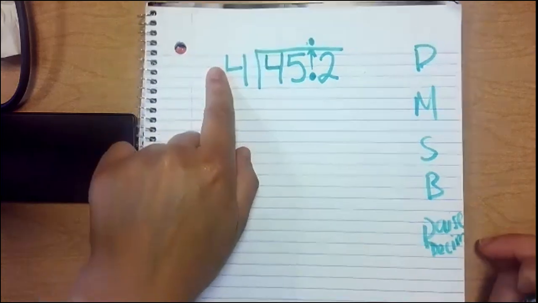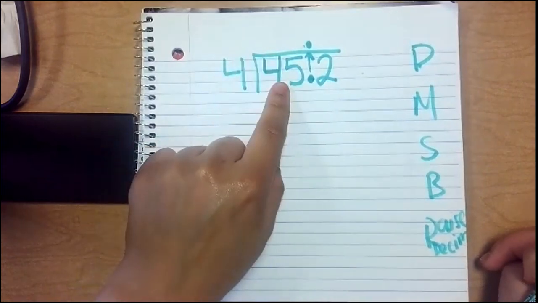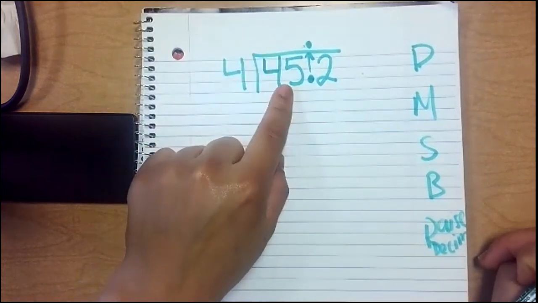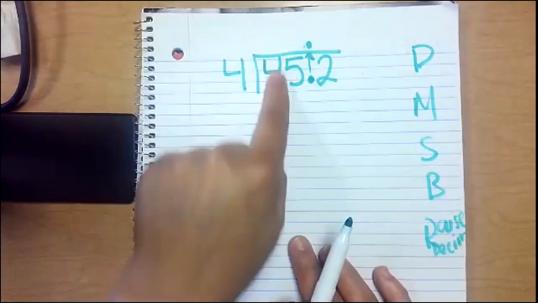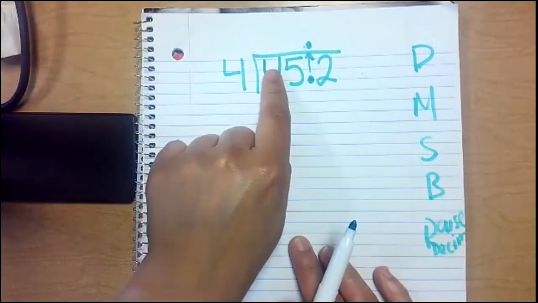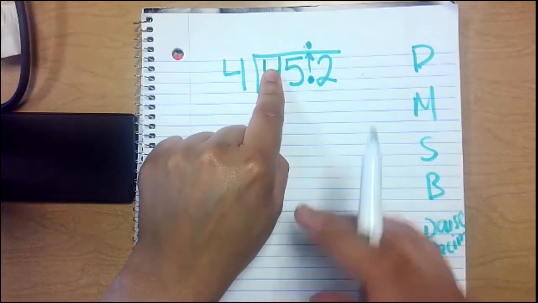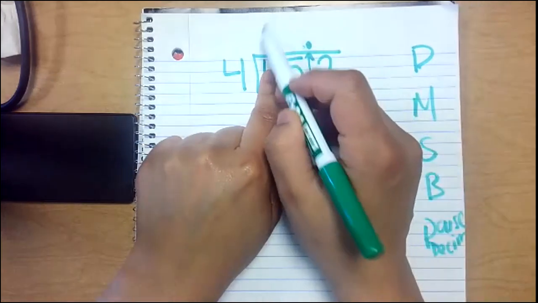Okay, so we ask ourselves, how many times does 4 go into 4? And 4 does go into 4 one time. So because 4 goes into 4 one time, we would put the 1 over the 4.